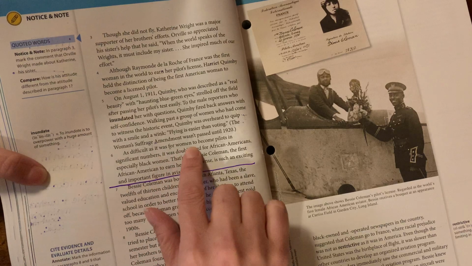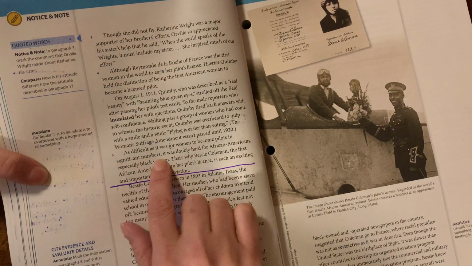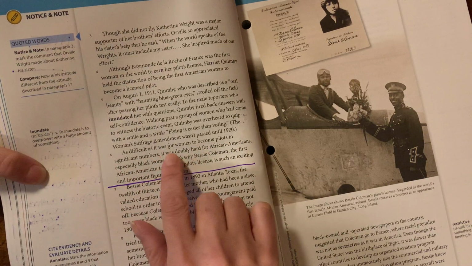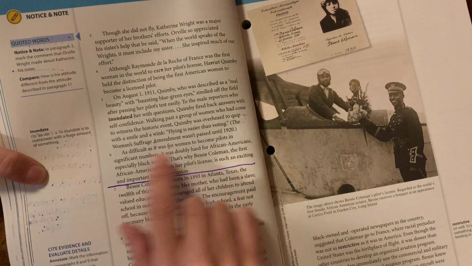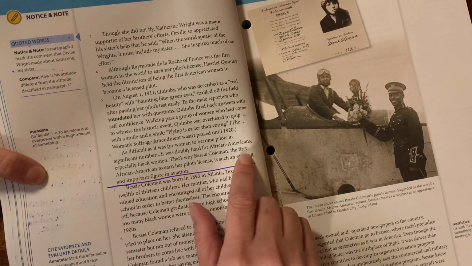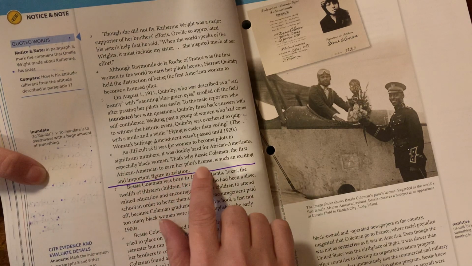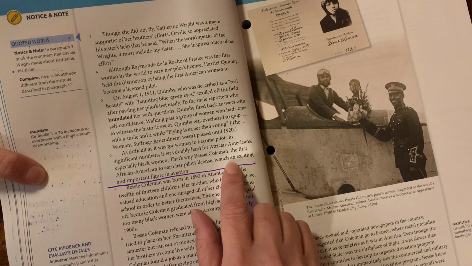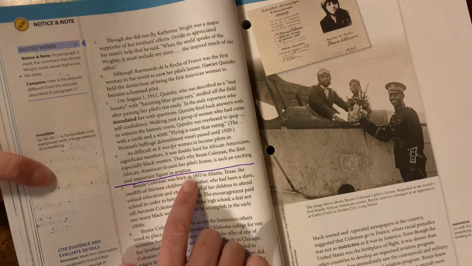As difficult as it was for women to become pilots in significant numbers, it was doubly hard for African Americans, especially black women. That's why Bessie Coleman, the first African American to earn her pilot's license, is such an exciting and important figure in aviation.